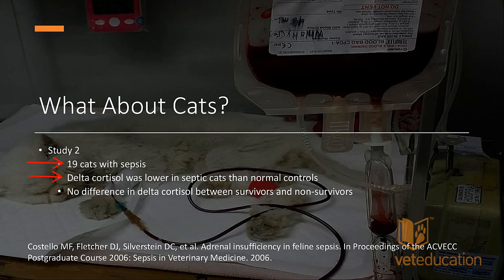There was no difference in the change in delta cortisol between survivors and non-survivors. So certainly septic cats had a lower change in cortisol than normal cats, but among all cats that were sick, there was no difference in the change in cortisol between survivors and non-survivors. So baseline cortisol and ACTH stimulation test, similar sort of situation to what we have in dogs.